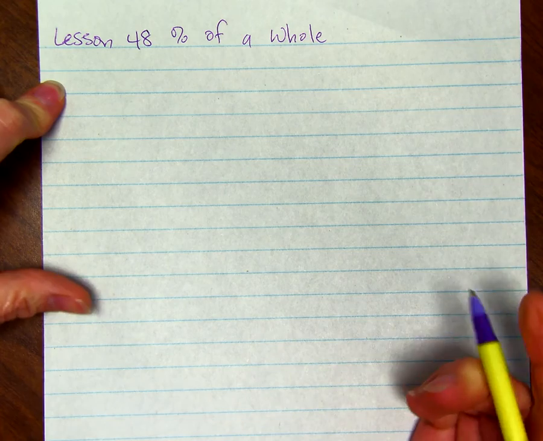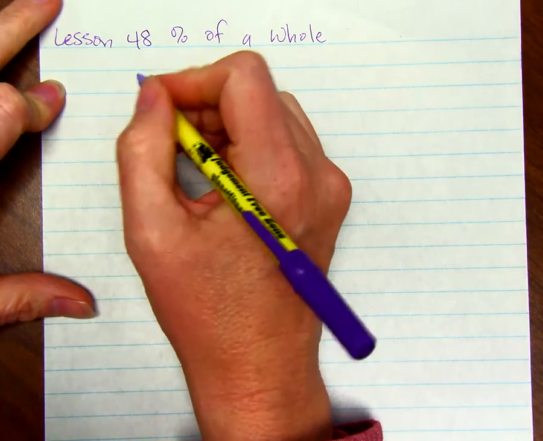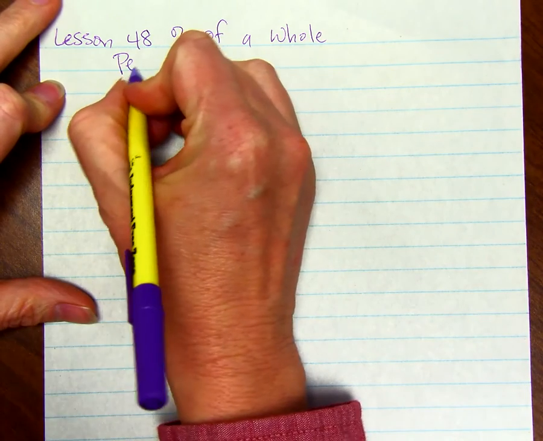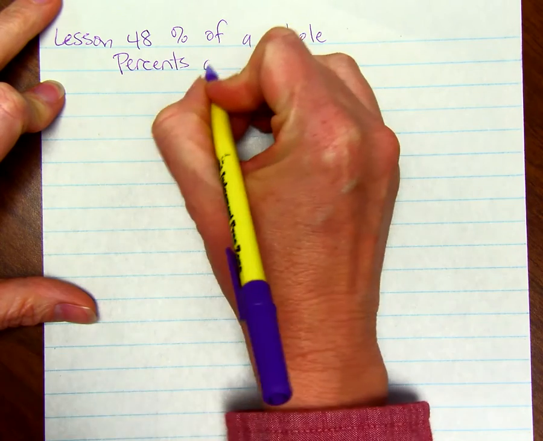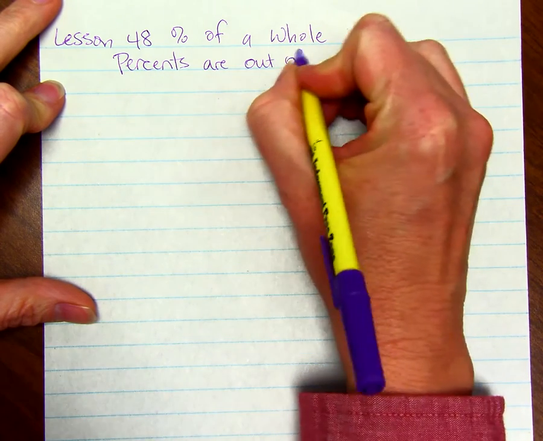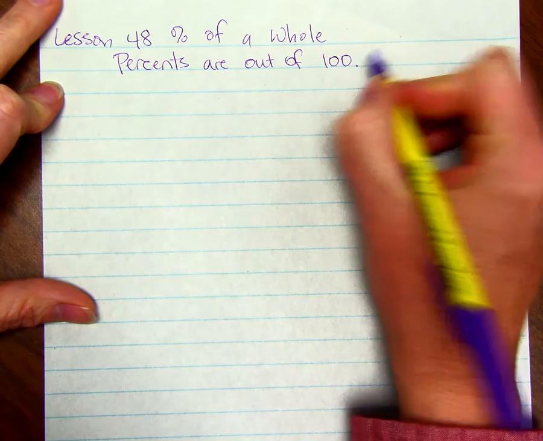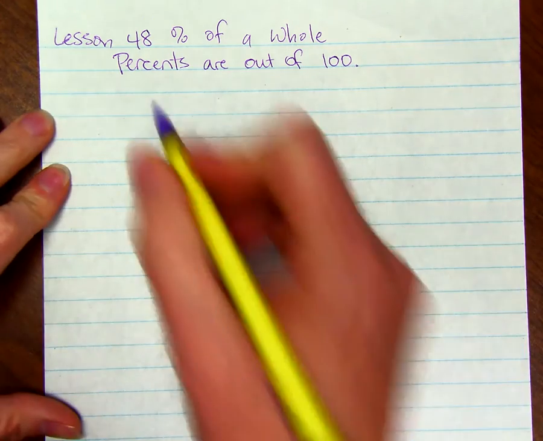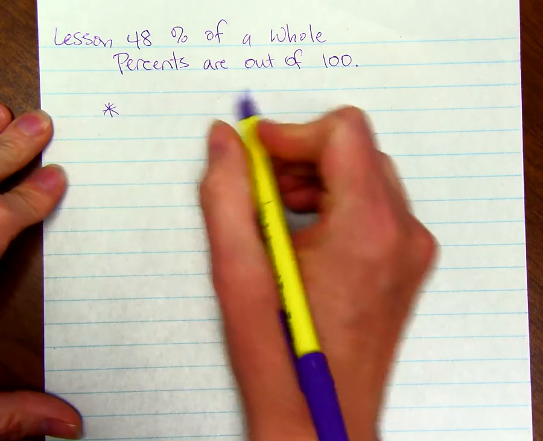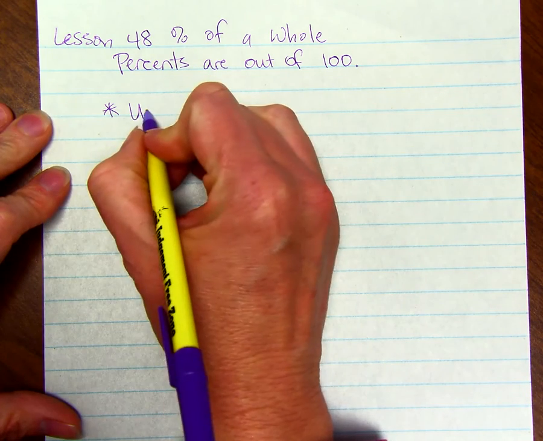So one thing to remember about percents is that they are out of 100. So the total amount would be 100. So the key to finding percents of a whole is to use a ratio box.